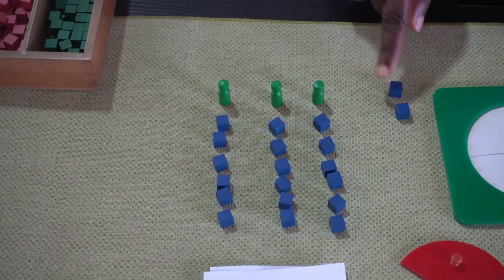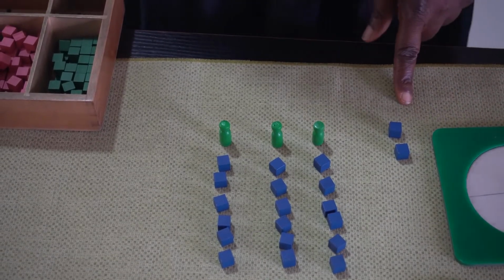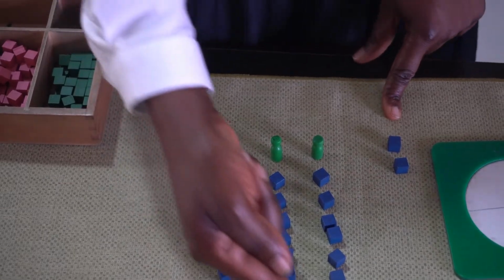So what do we do? We exchange these 2 tenths into 20 hundredths and continue to share.